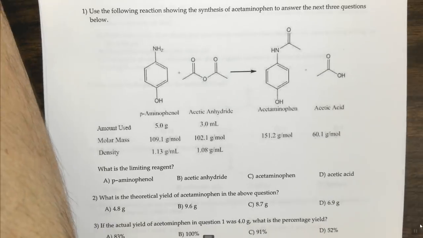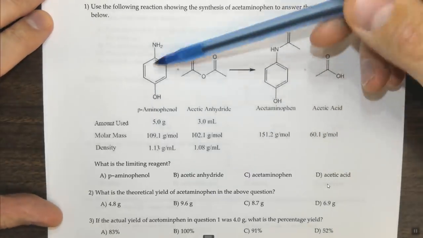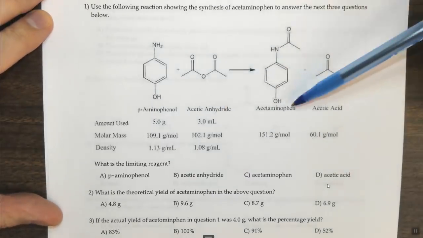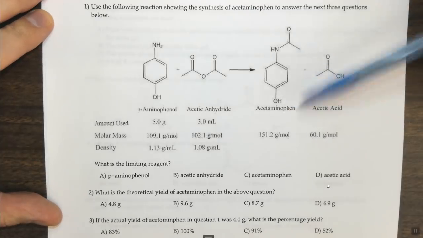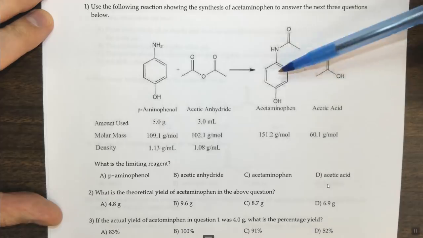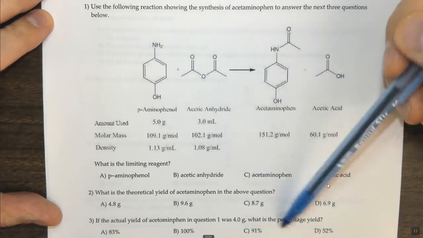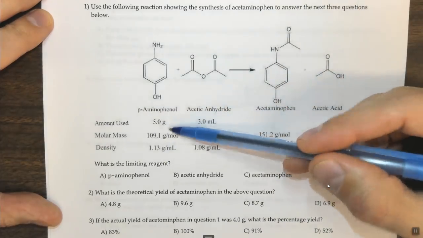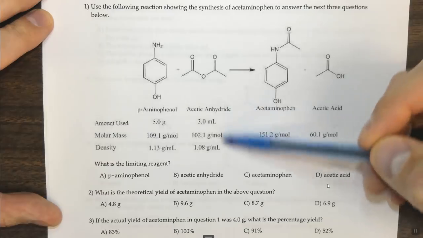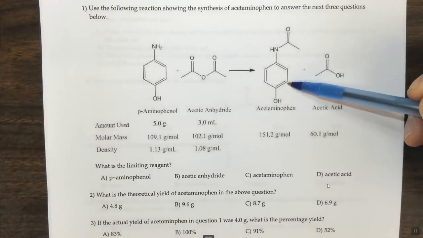So for this one, the first three questions are related, and we're given the reaction of p-aminophenol with acetic anhydride to form acetaminophen, which is a common pain reliever in Tylenol. Basically, we want to figure out the theoretical yield, the percentage yield, and the limiting reagent. We're given that we're going to use 5 grams of p-aminophenol and 3 milliliters of acetic anhydride, and we want to know how much acetaminophen we can make using that.